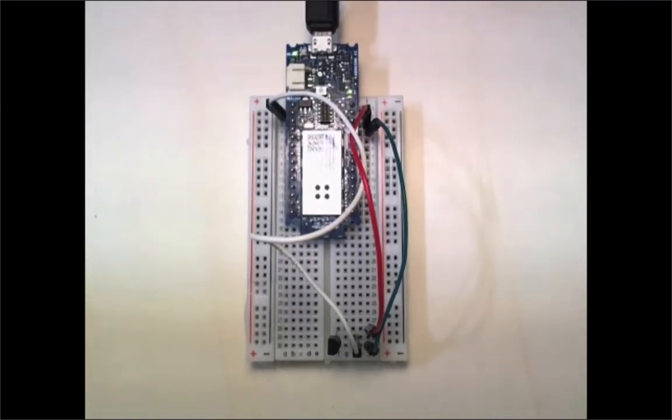Yes, the MKR1000, actually it's fairly easy to do that because I've done it. And we work with a bunch of different clouds. So it works with ThingSpeak and a bunch of others.